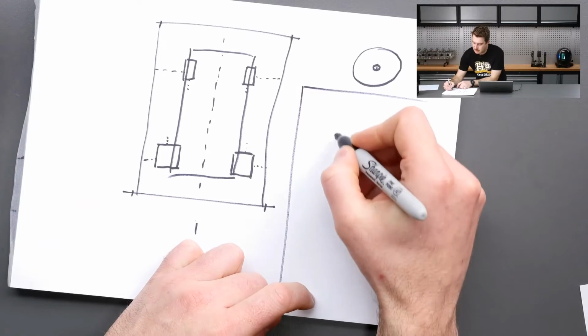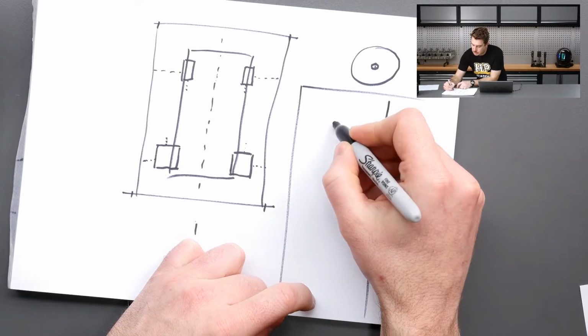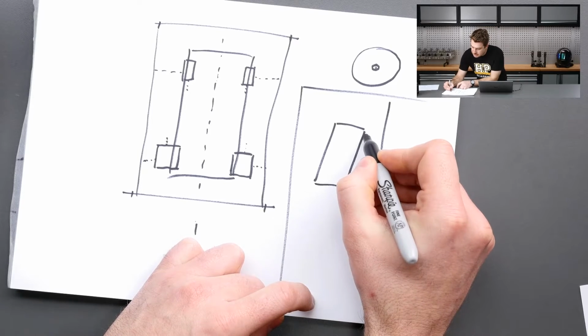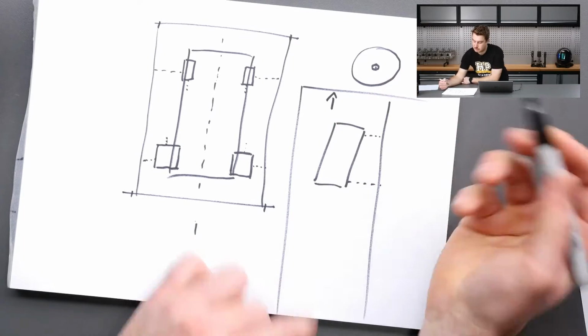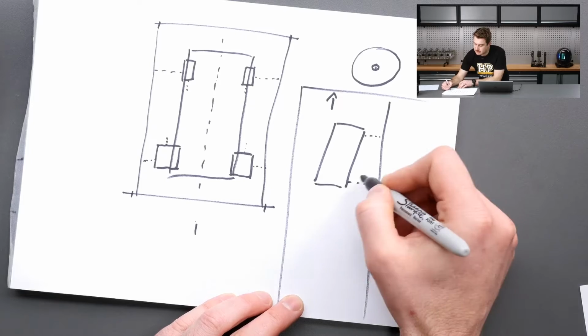If we're looking from overhead, and let's say this is our string line here, and this is our tire, and we're measuring our toe. I've got this exaggerated quite a lot. If we're going to measure at the front of a tire, measure at the rear of a tire, say this is the front of the car here, obviously we've got toe out, that means we're going to measure a smaller distance at the front and a larger distance at the rear.